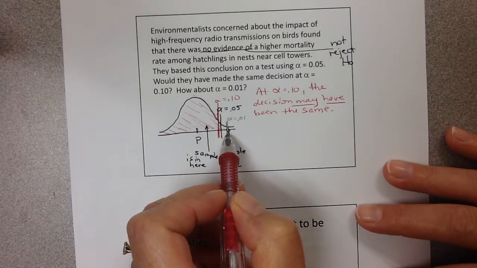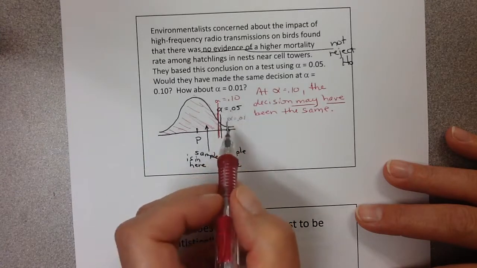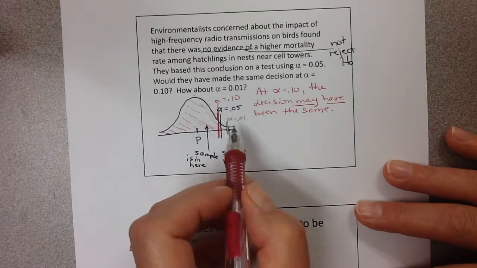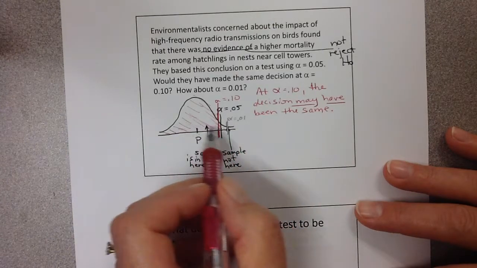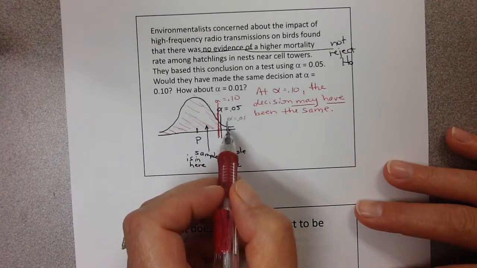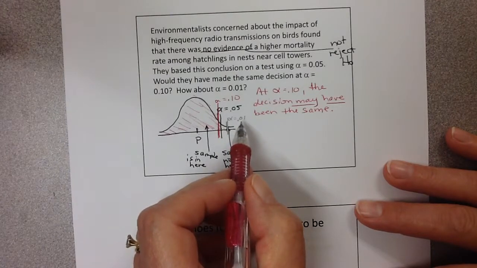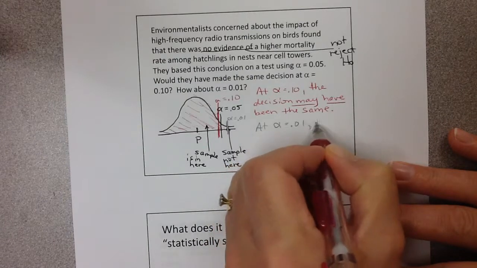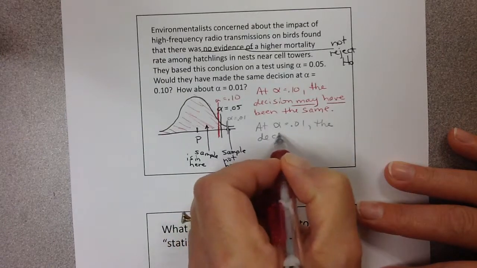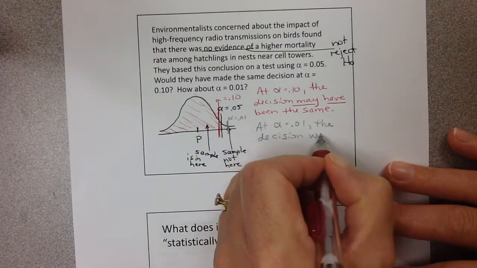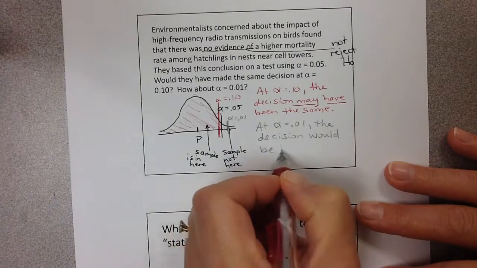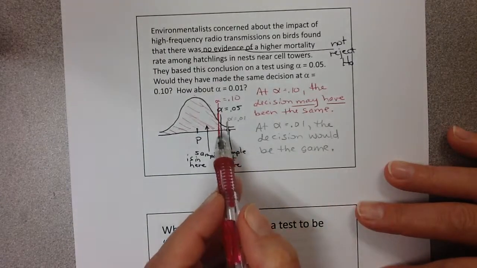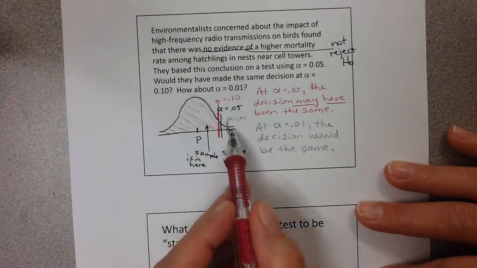So my p-value, being bigger than 5%, certainly can't be out here in this outer 1%. So because the p-value is to the left of that alpha level, I would still not have rejected at alpha equals 0.01. So at alpha equals 1%, the decision would be the same. I would still be in the not reject region with my sample, because I know my sample's not over in here.